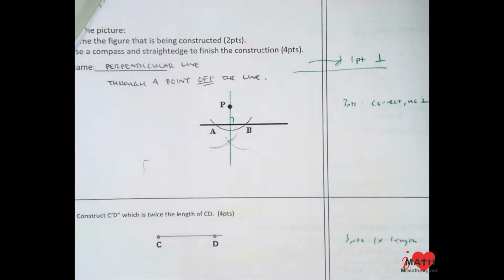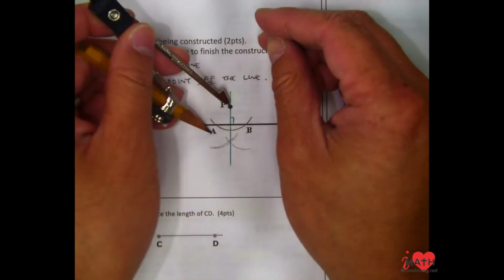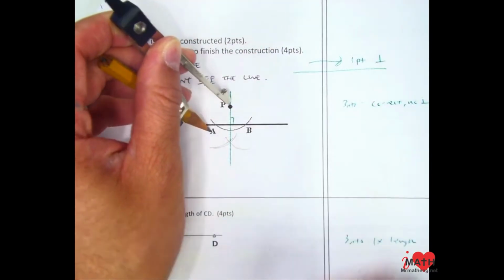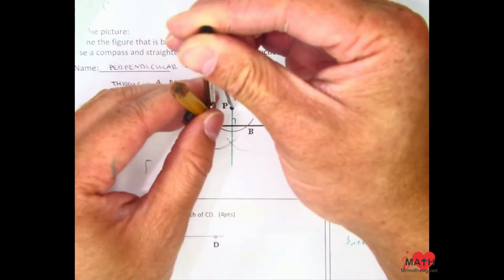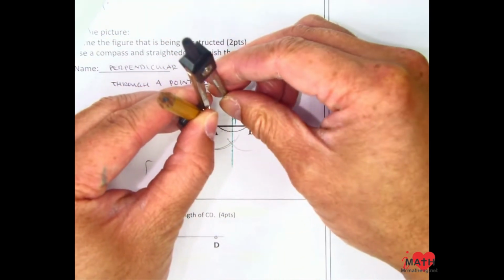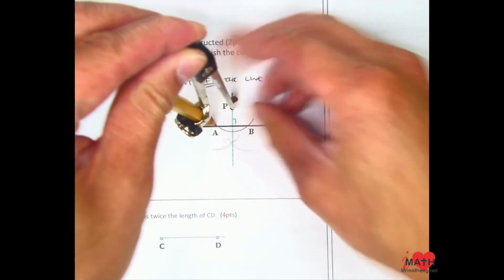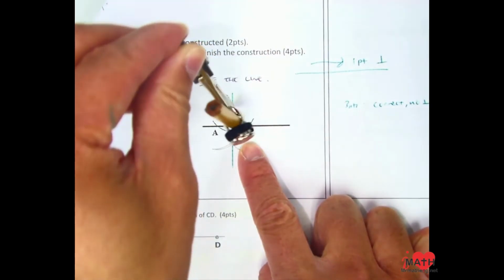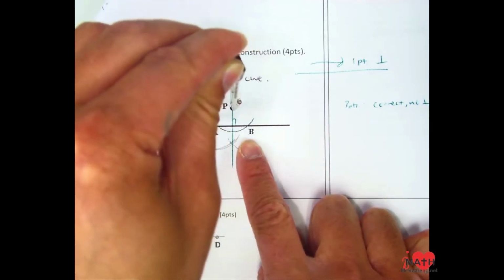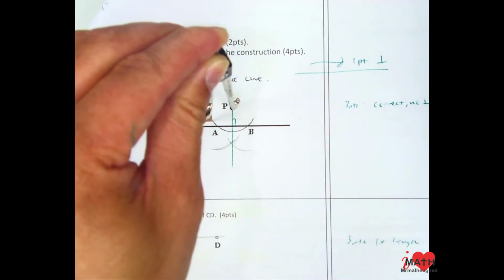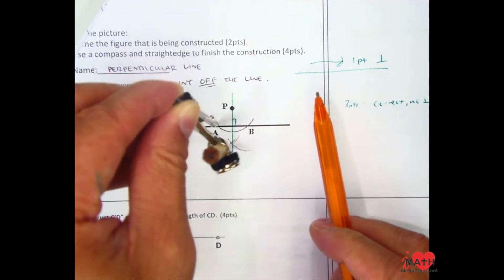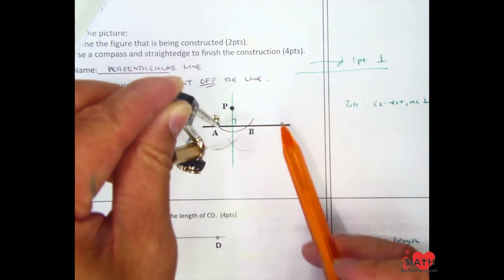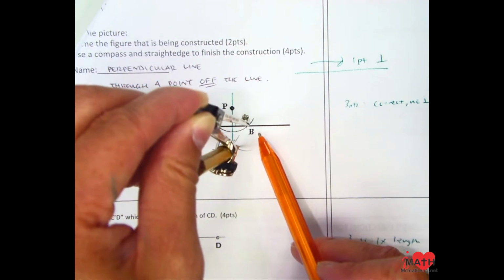So I'm going to take my compass. I'm going to put it on point P. And I'm just going to go through what it's already doing. So just copy or mimic what you see there. Okay, so they've done that already for you. Now you take the sharp end and you're going to go towards A. There's my arc.